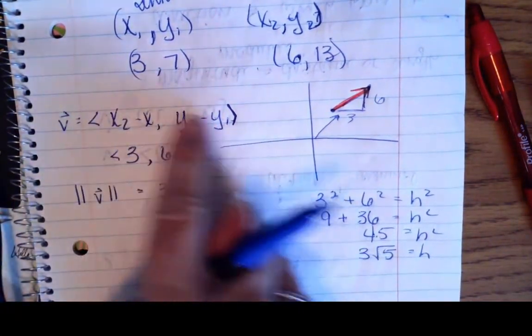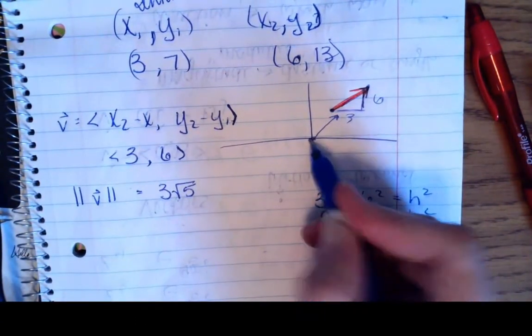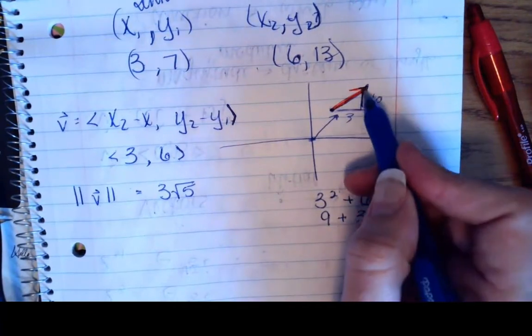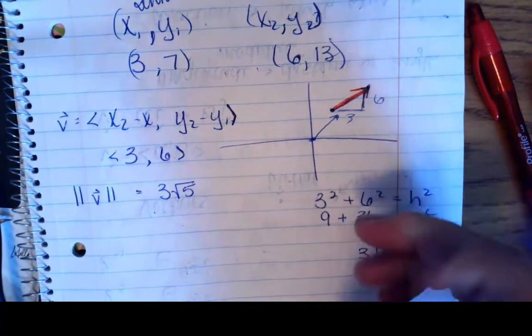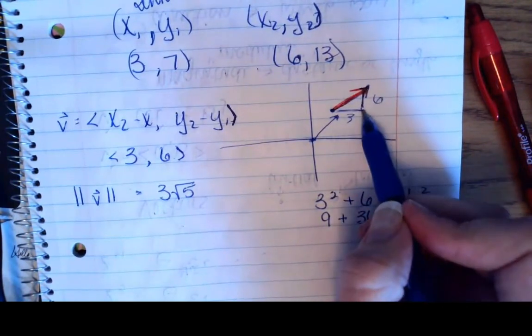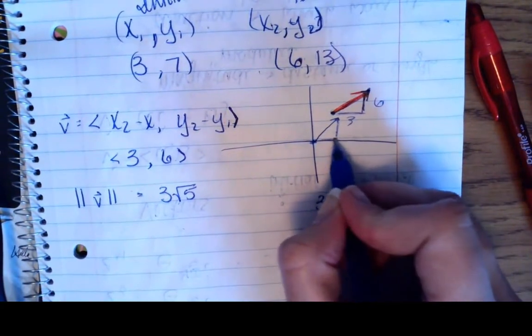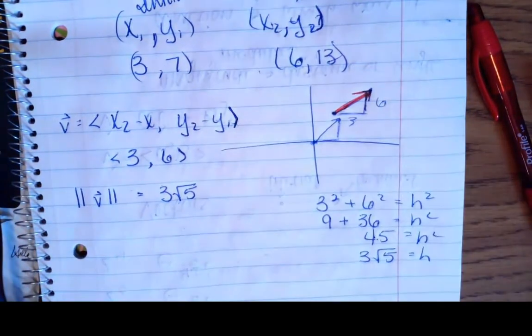So when I say it's a position vector, I'm just orientating it from the origin, but it's moving in the same direction as that initial one because my ratios, these are proportional. So my ratio of 6 to 3 is still 6 to 3. Okay, so it still has that same direction. Now, that's your position vector. So my position vector is 3, 6.